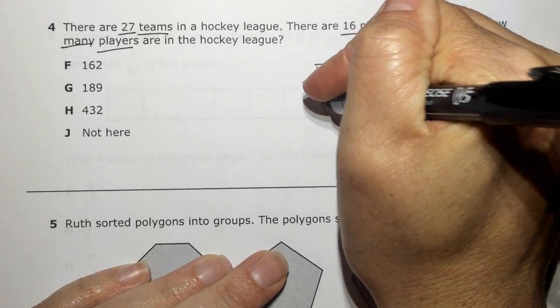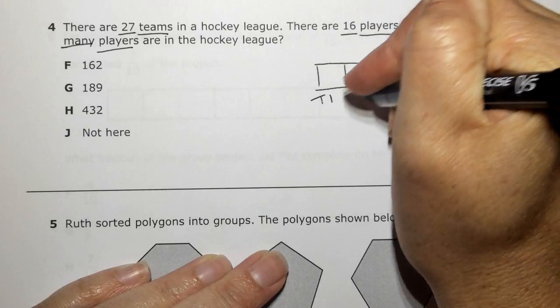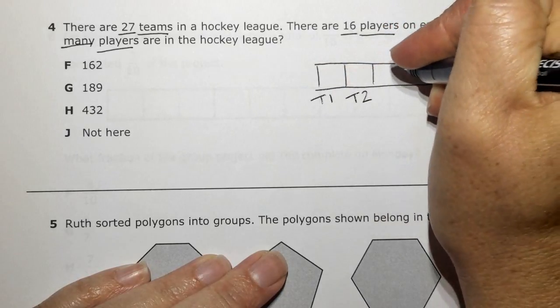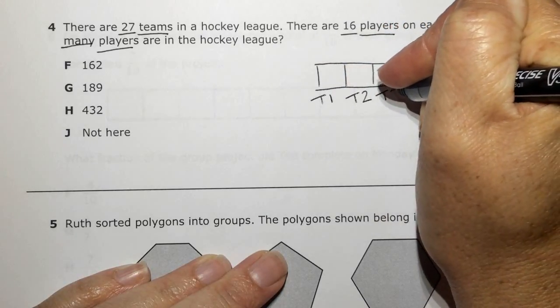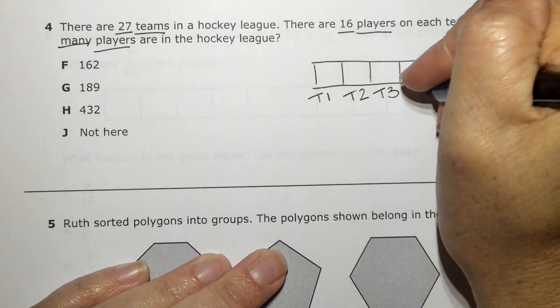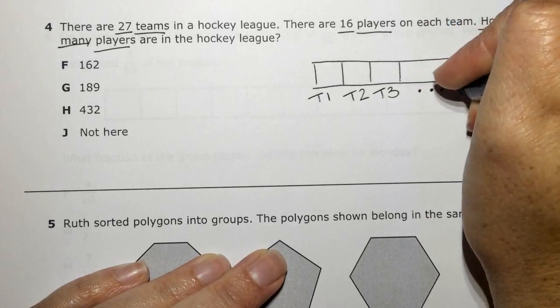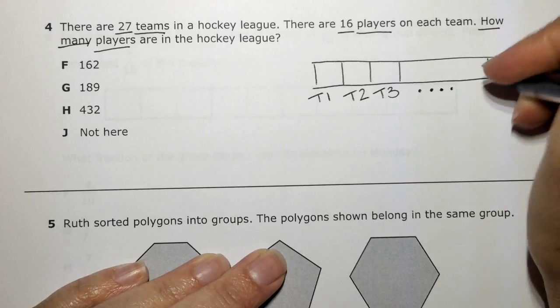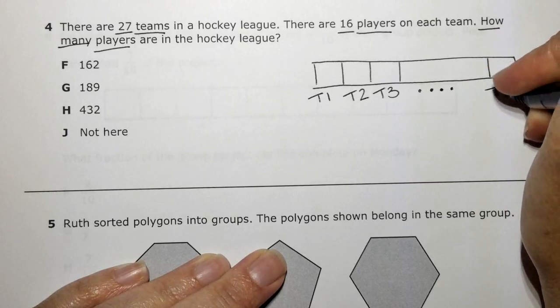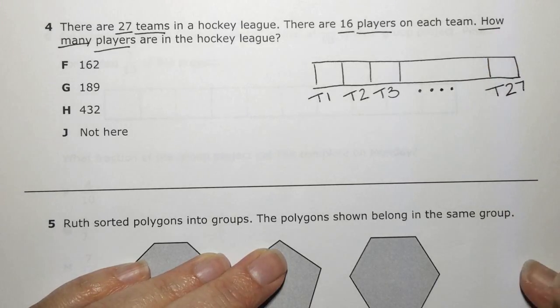So we could say this is team 1, team 2, team 3. And these boxes would continue all the way until I got team 27.